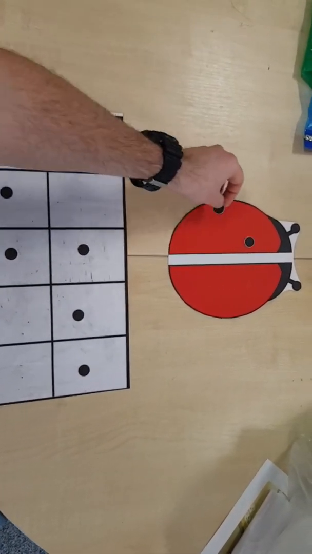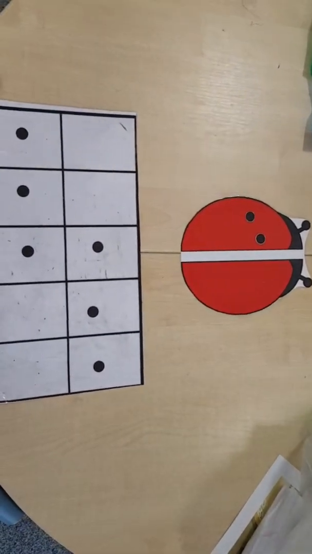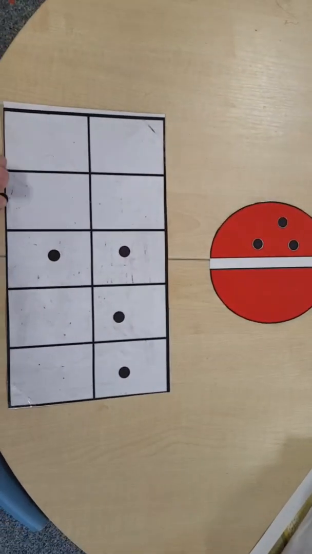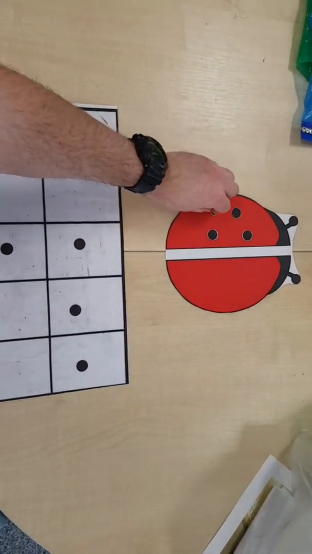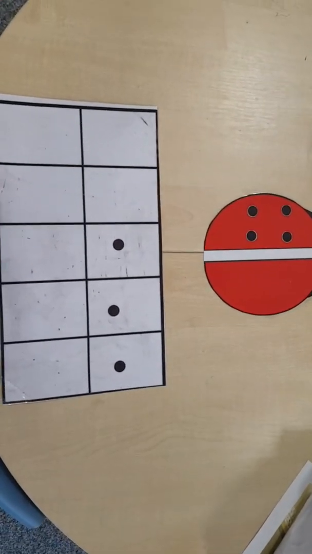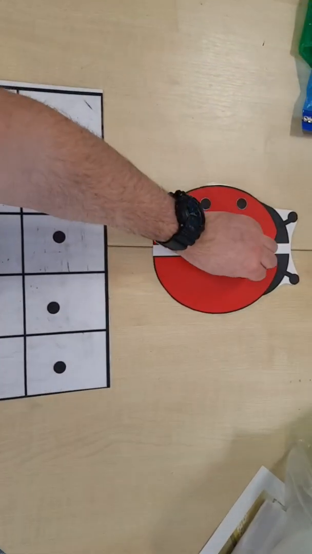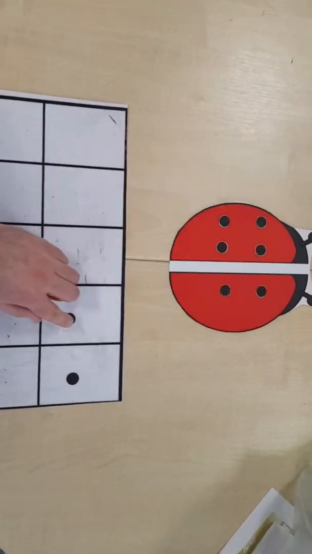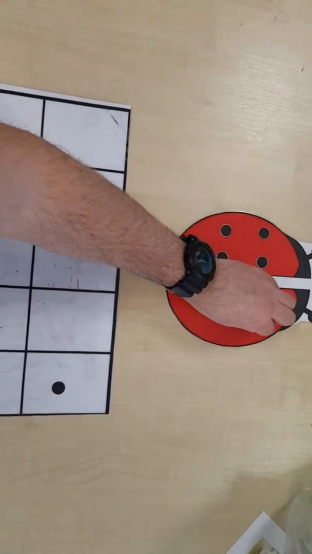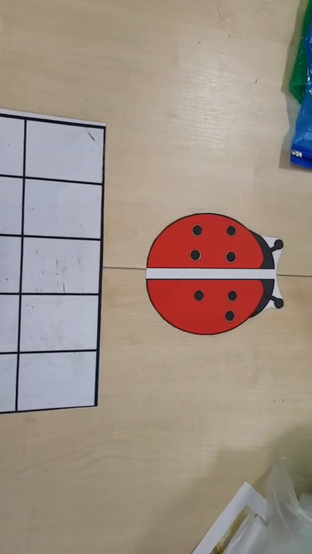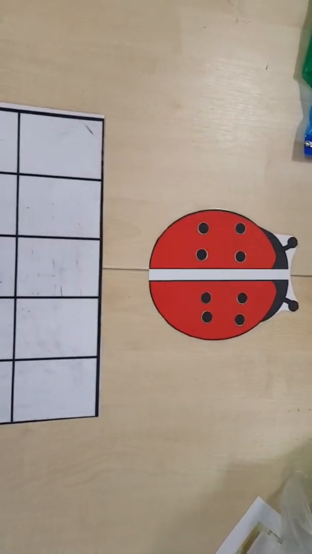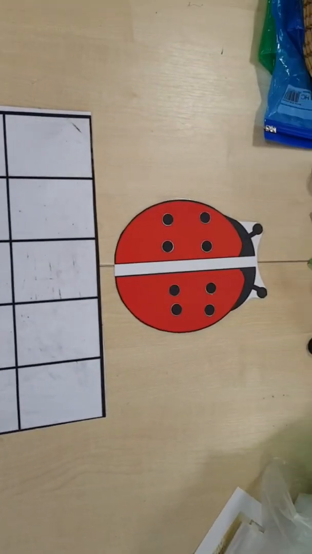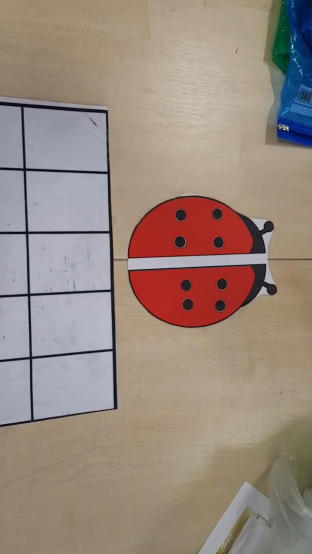We've had 7 and 1. We've had 6 and 2. And we've had 5 and 3. What do you think the next combination of spots might be for our ladybird? Oh, some good guesses. There we go, all finished. Tens frame is empty, so all 8 spots must be on my ladybird.